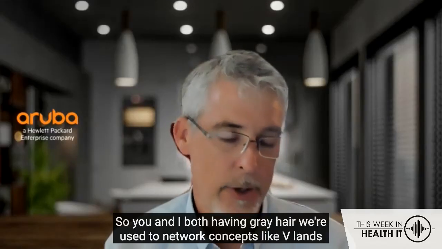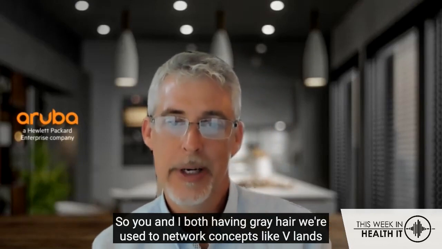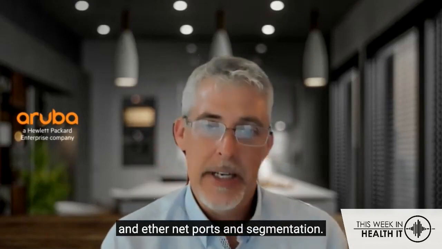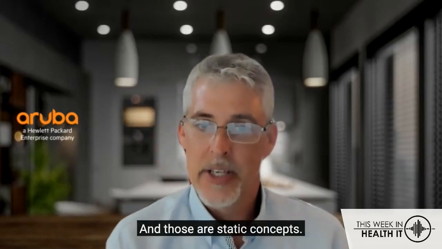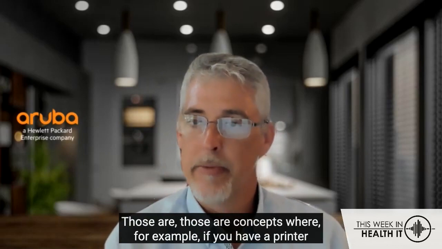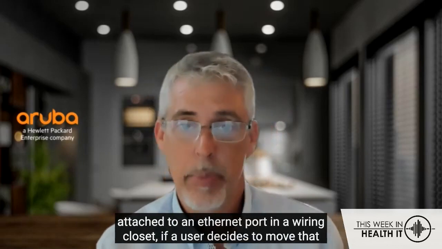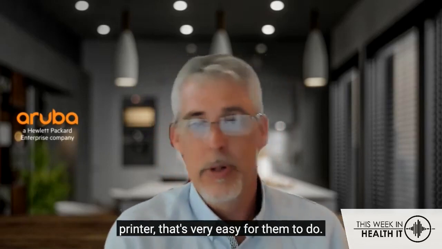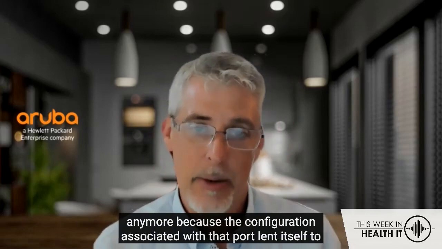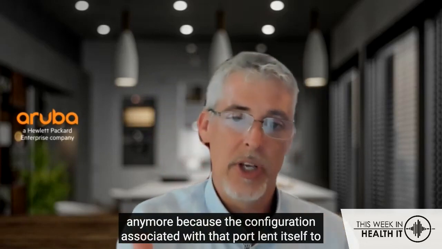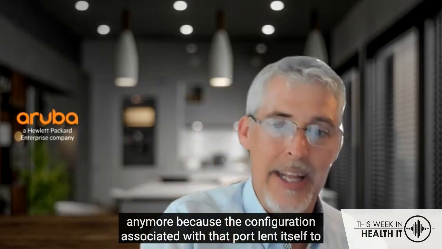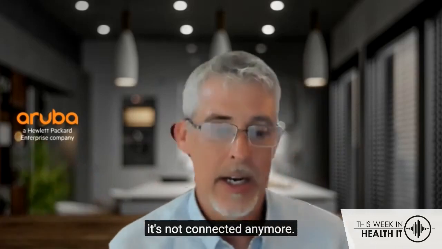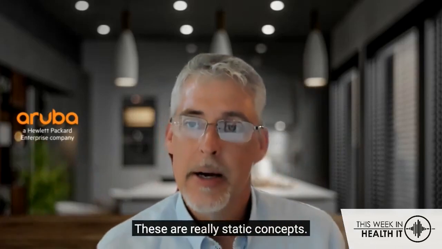Sure. So you and I both having gray hair, we're used to network concepts like VLANs and Ethernet ports and segmentation. And those are static concepts. For example, if you have a printer attached to an Ethernet port in a wiring closet, if a user decides to move that printer, that's very easy for them to do. They move it, and then all of a sudden the printer's not on the network anymore because the configuration associated with that port lent itself to providing connectivity to the printer. And so you move the printer and the printer port, and all of a sudden it's not connected anymore. These are really static concepts.